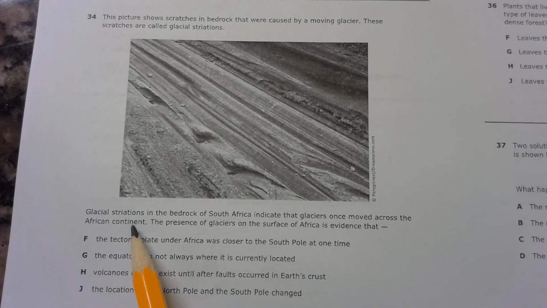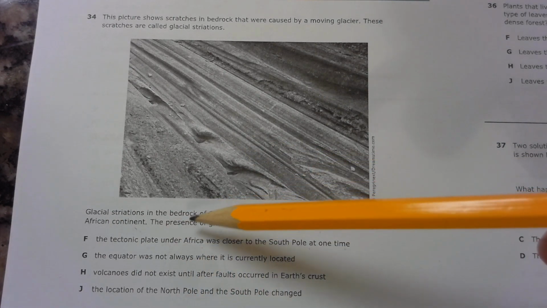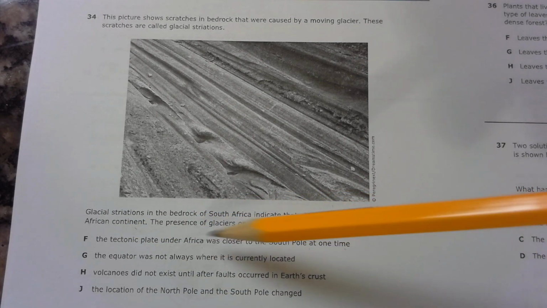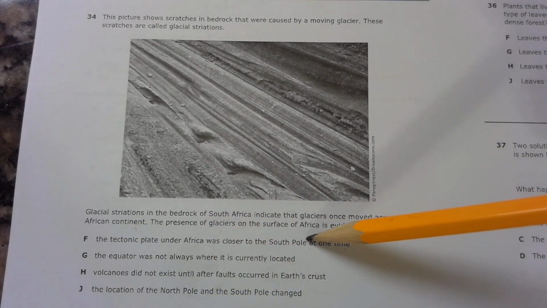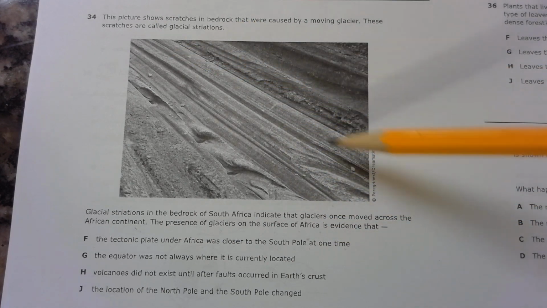So we don't normally think of glaciers, big frozen sheets of ice, being on Africa, okay? The presence of glaciers on the surface of Africa is evidence that the tectonic plate under Africa was closer to the South Pole at one time. So if the tectonic plates of Africa were closer to the South Pole, that would mean it could be cold, okay? And cold enough to have glaciers over a long period of time.